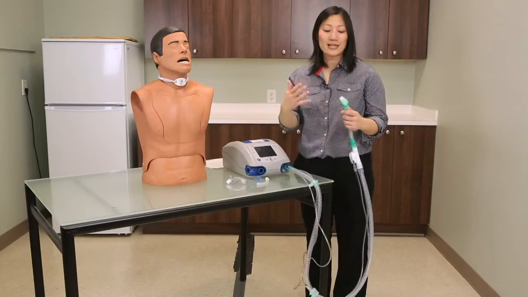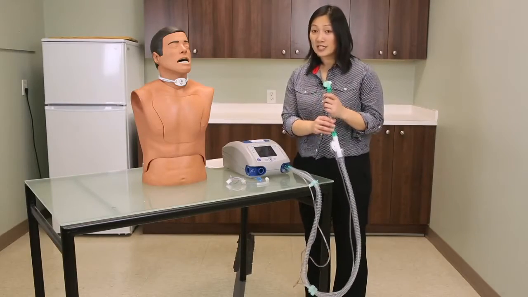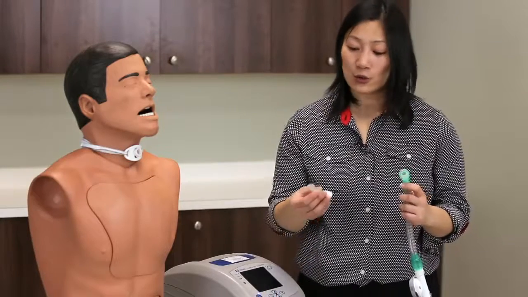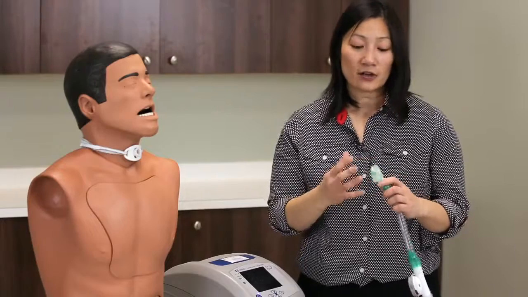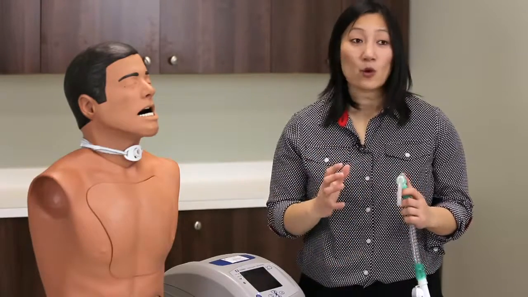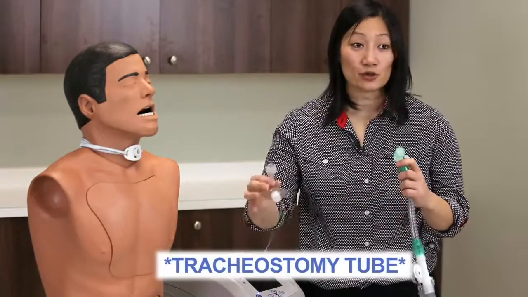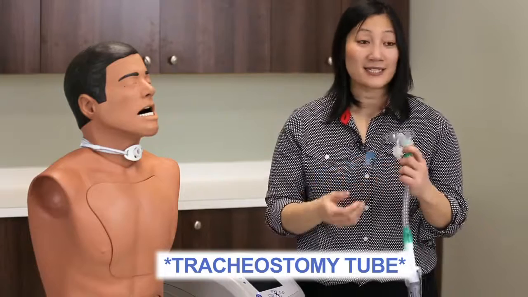To appropriately set your low pressure alarm on your ventilator, you take your ventilator circuit and attach it to your inner cannula. Your inner cannula is the most narrow part of the circuit. If you don't have a tracheostomy that has an inner cannula, you can attach the actual tracheostomy instead.